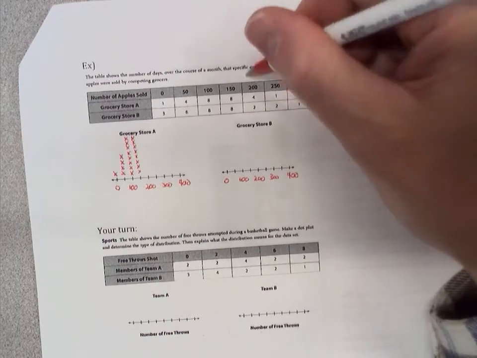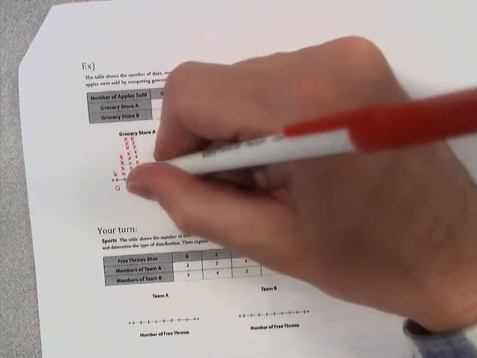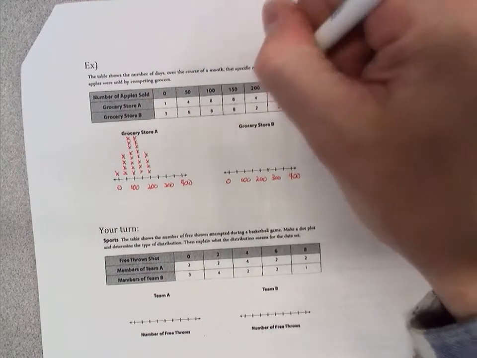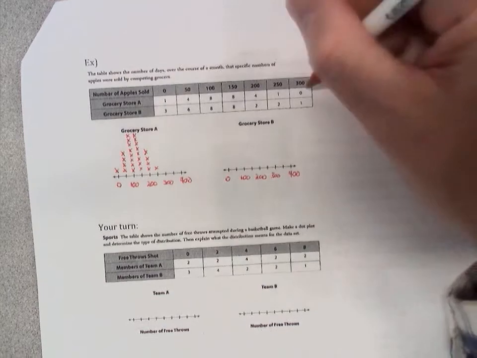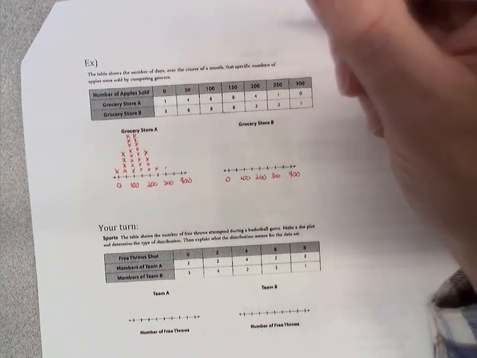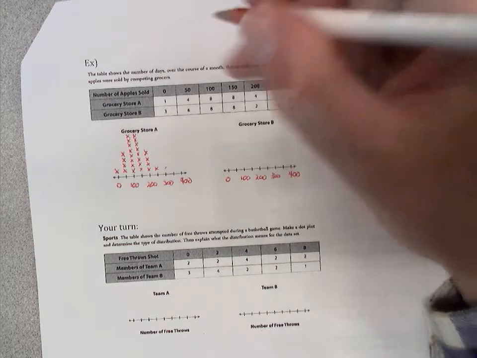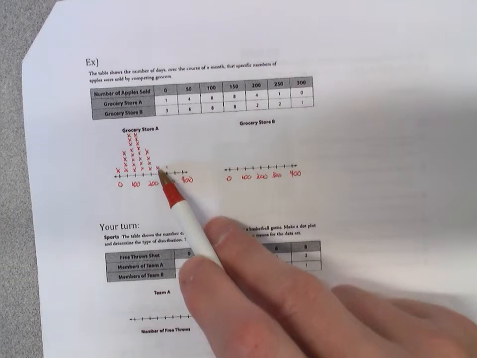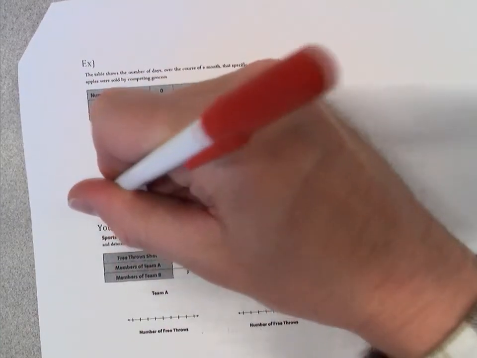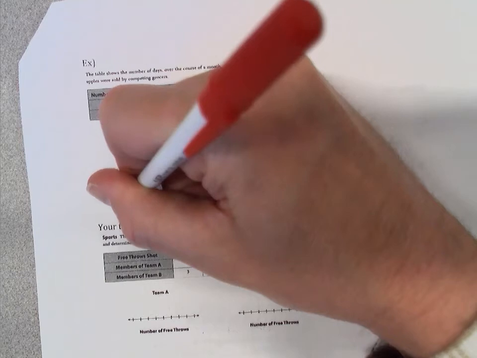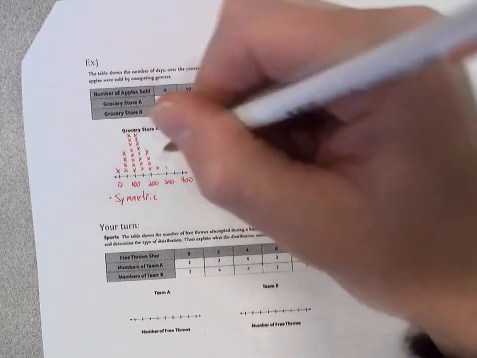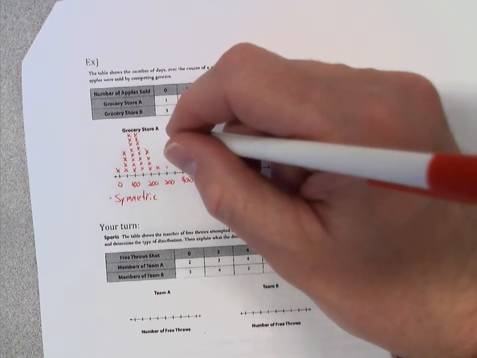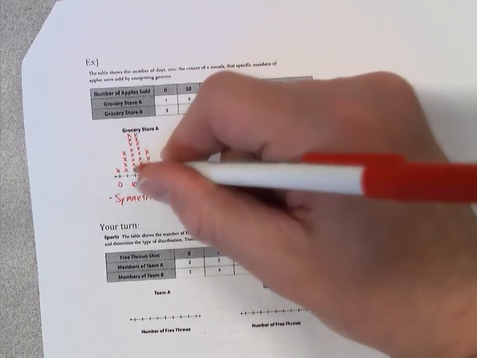So that's pretty even. 200 apples, there were 4 days. And then 250, there was 1 day. And then 300 apples, there were 0. Okay, so they have none. If I look at this data, it forms a pretty nice even curve. So we would say a couple of things. One, it's symmetric. And the other is that the number of apples sold each day is even about the mean. So the mean is somewhere here in the middle.